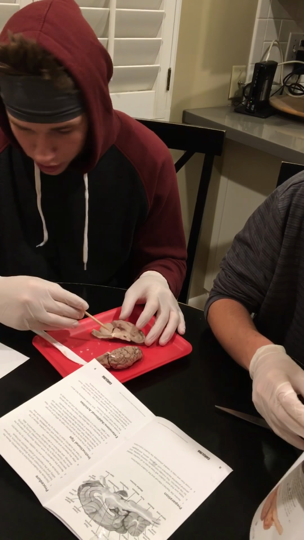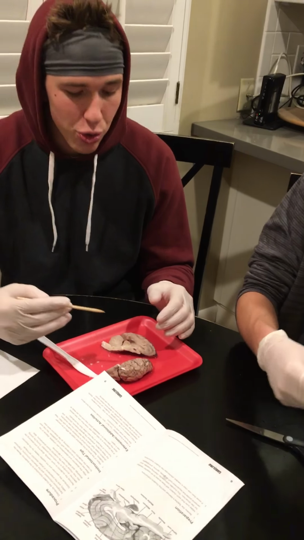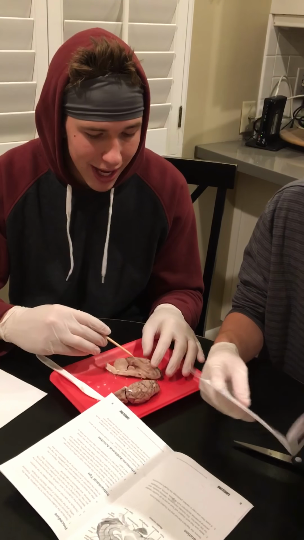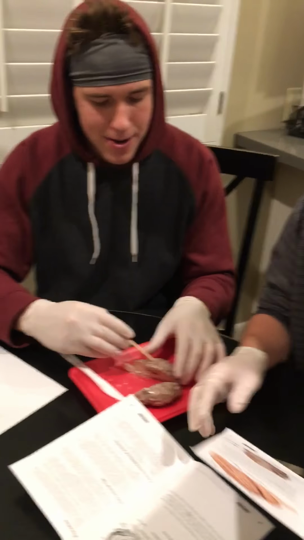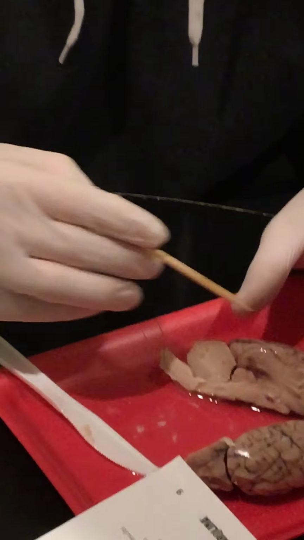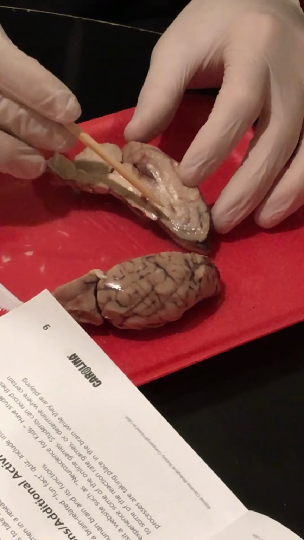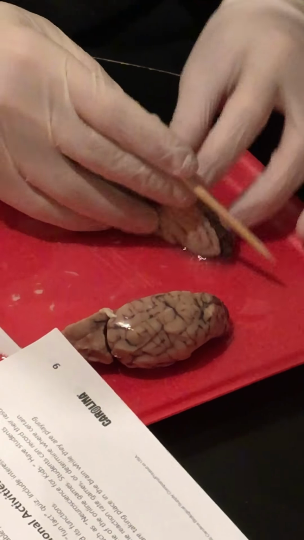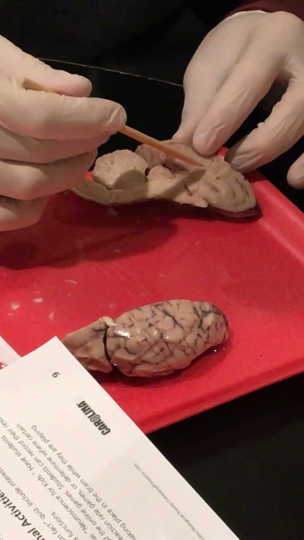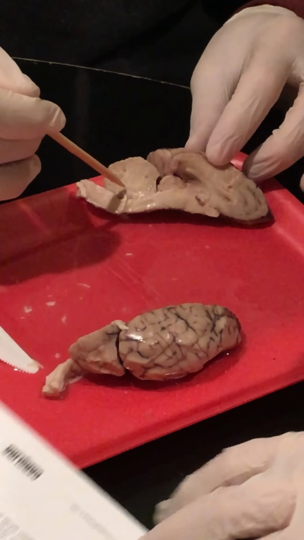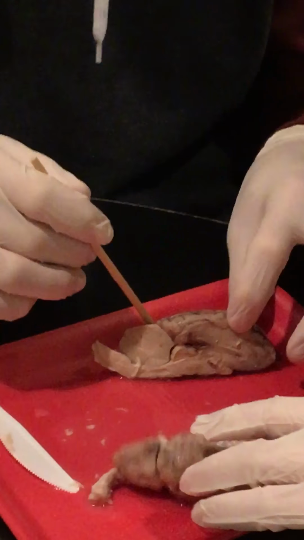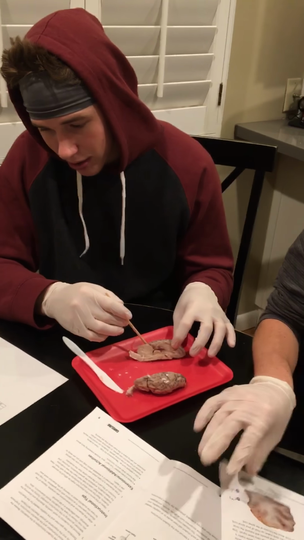Also, white matter and gray matter. Gray matter is on the outside. You'll see it right there. It's a darker layer, and then your white matter is on the inside, lighter. So that's how you can tell the difference between white matter and gray matter.